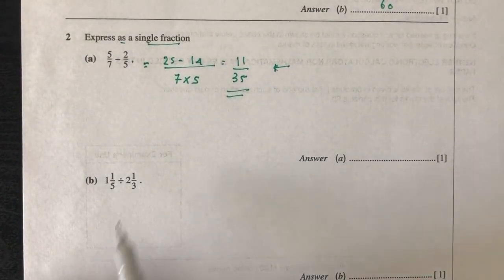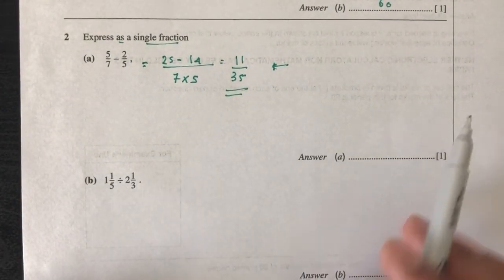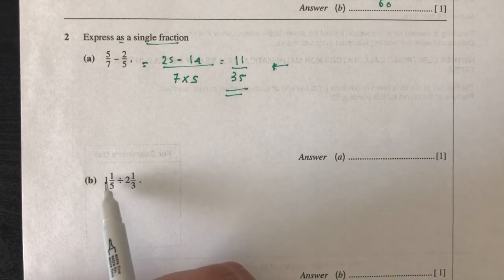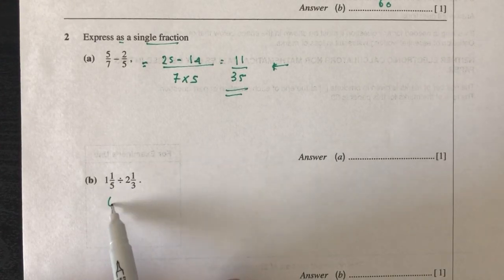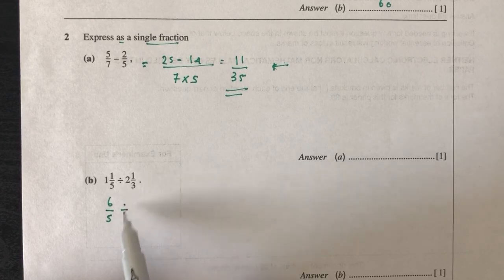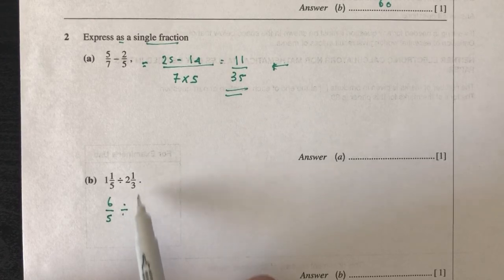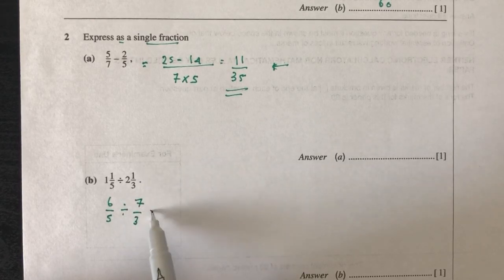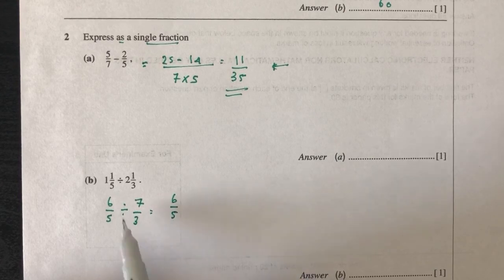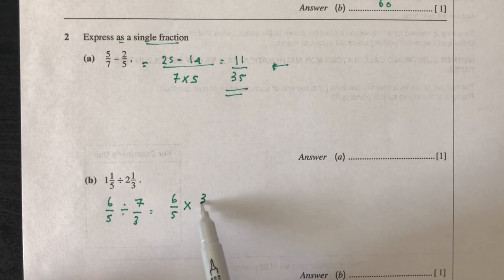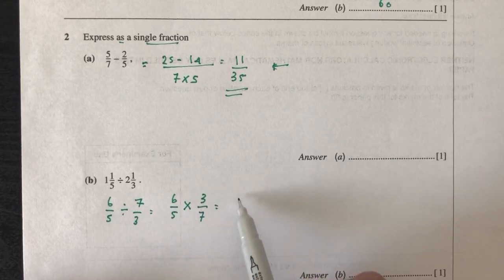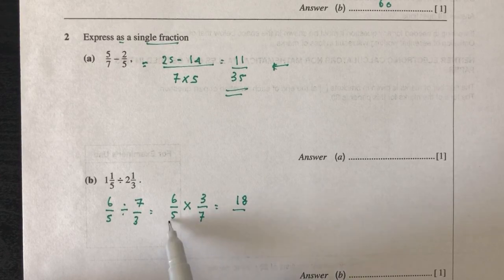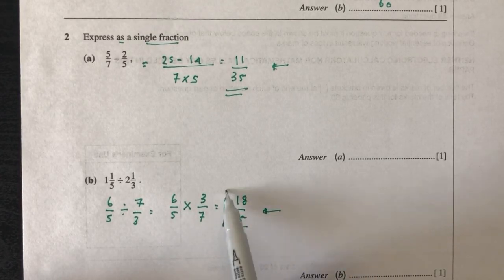Now for part B, as you can see, we have mixed numbers. So the first thing we do is to expand them. So 1 times 5 plus 1, 6 over 5, divided by 2 times 3 plus 1, 7 over 3. So 6 over 5, change divide to multiply. So we have to flip this side. It will become 3 over 7. So 6 times 3 will be 18. And then 5 times 7 will be 35. And that will be your answer for part B.